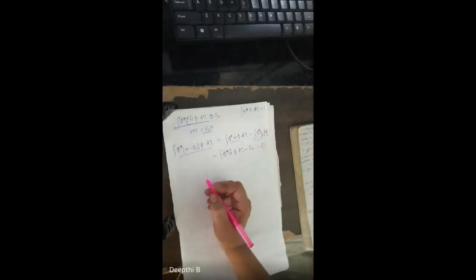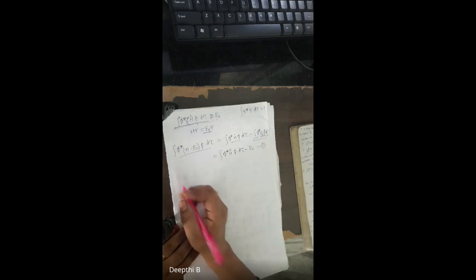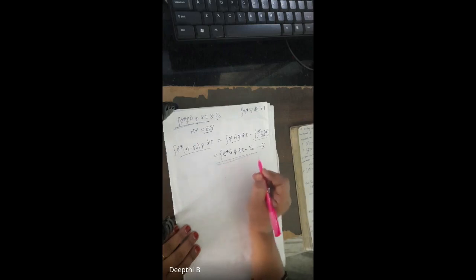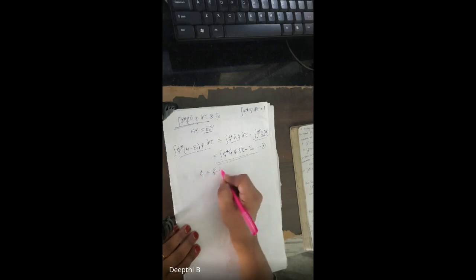Yes, ma'am. Okay, so now what we will do: the complete orthonormal set of that Hamiltonian, or we can say the solution of this equation, is phi equal to summation over n of a n psi n.